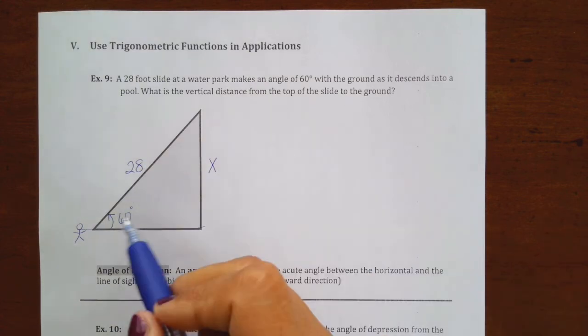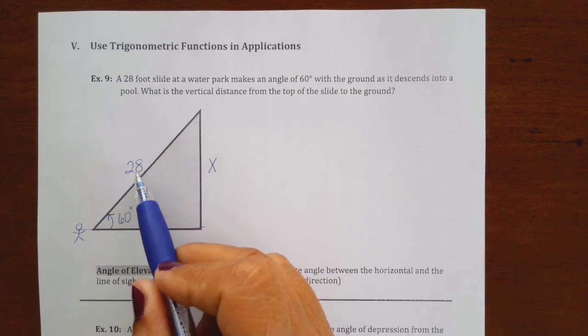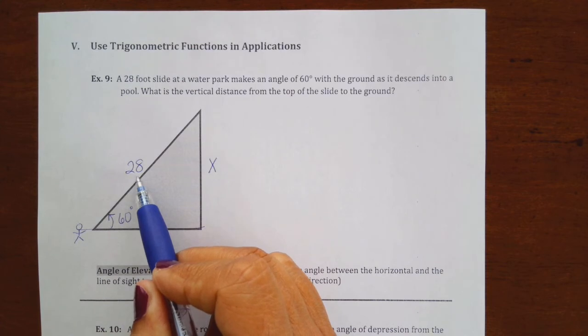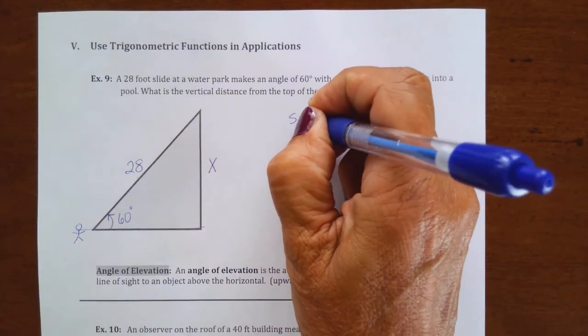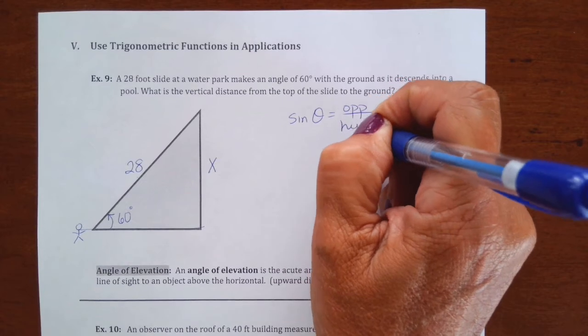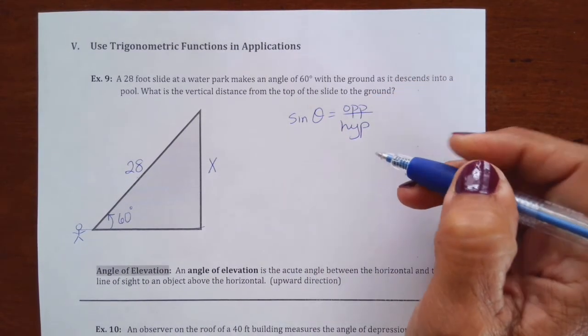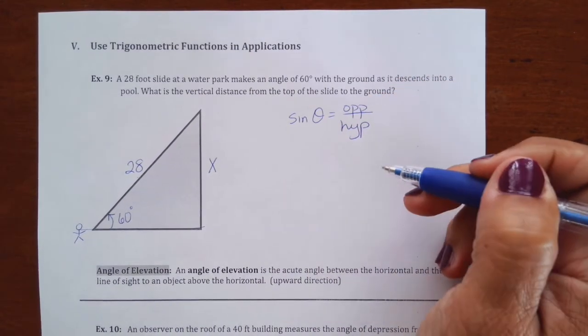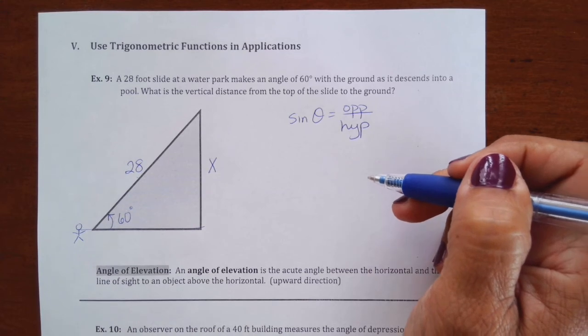So look at your angle, 60. Look at your 2 sides. This is the opposite side and this is the hypotenuse. So we want to use the sine formula because that is opposite over hypotenuse. You don't want to use cosecant because again that's not on your calculator and you're going to make more mistakes if you do that. So just use one of the buttons that are on your calculator.